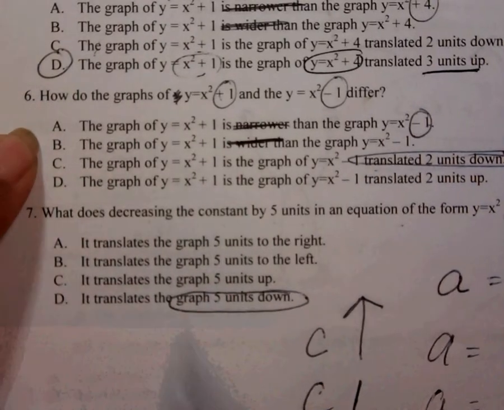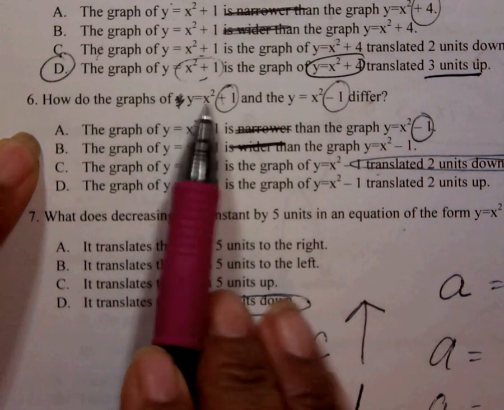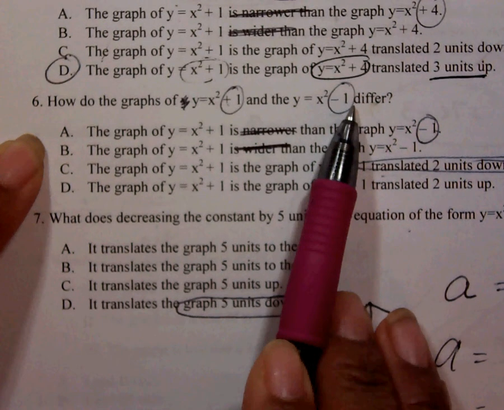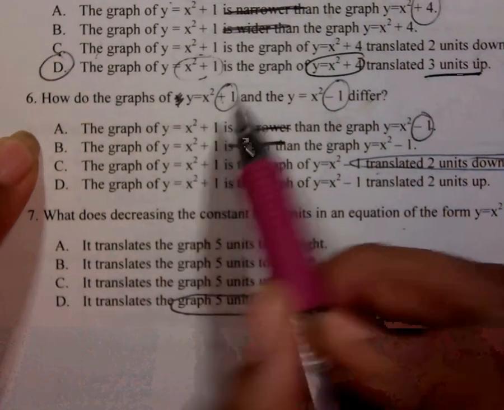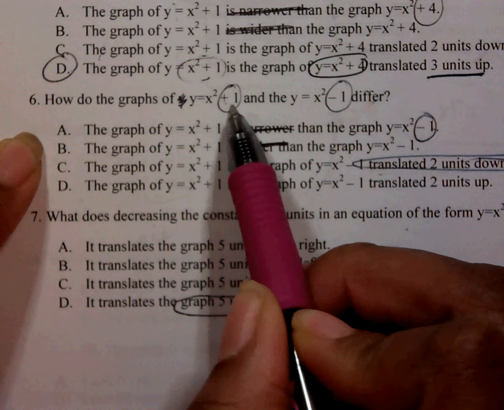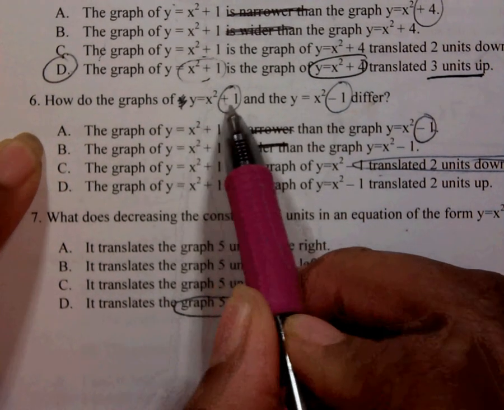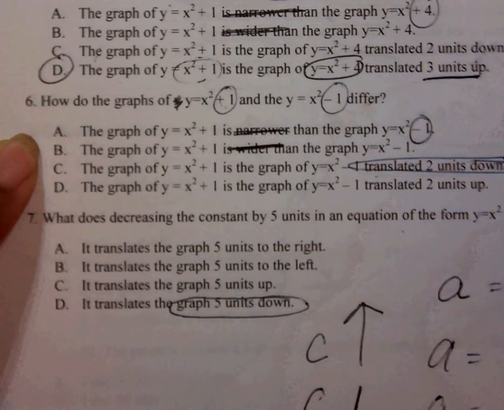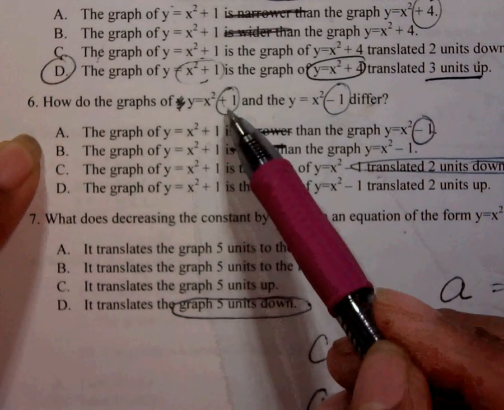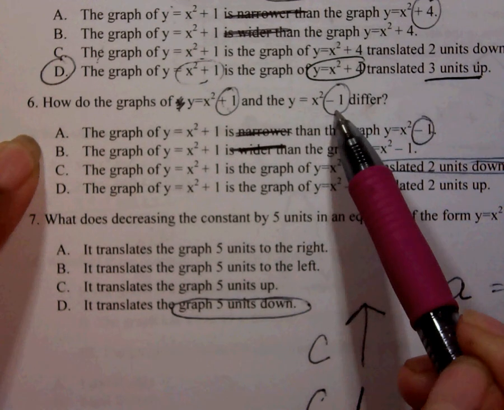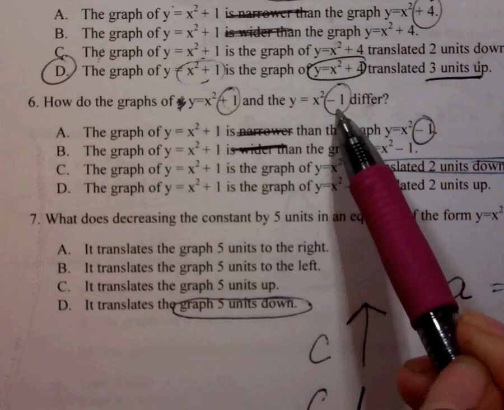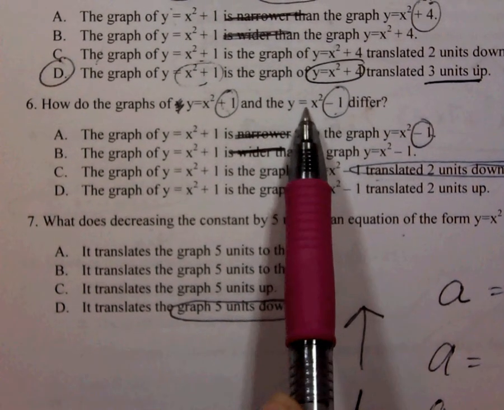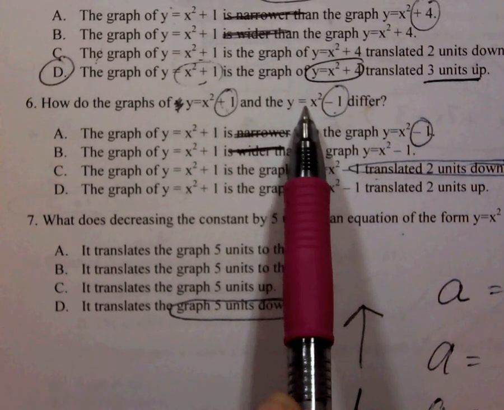Number 6, how do the graphs y equals x squared plus 1 differ from x squared minus 1? Well, if you notice, every time I talk about C, and C is the term without the letter, x squared, that's the A term, this is the C term. And neither of these have the middle term B. We haven't talked about B at all. So C, when it changes, the graph moves up or down. When the A changes, it gets narrow or wide, or it flips upside down.